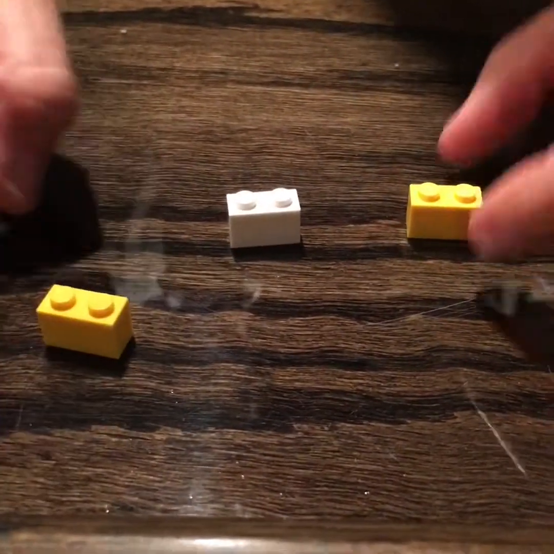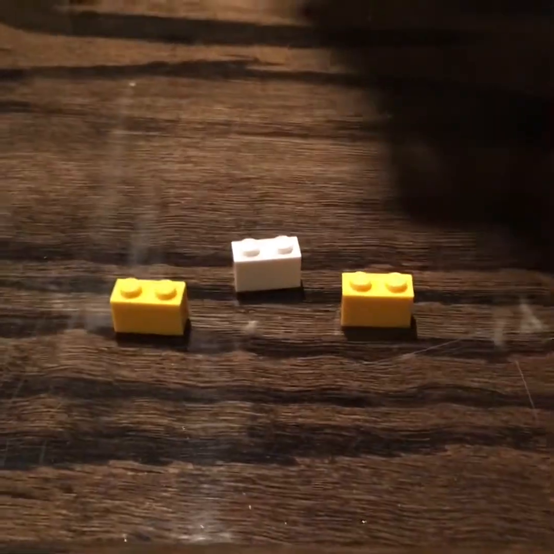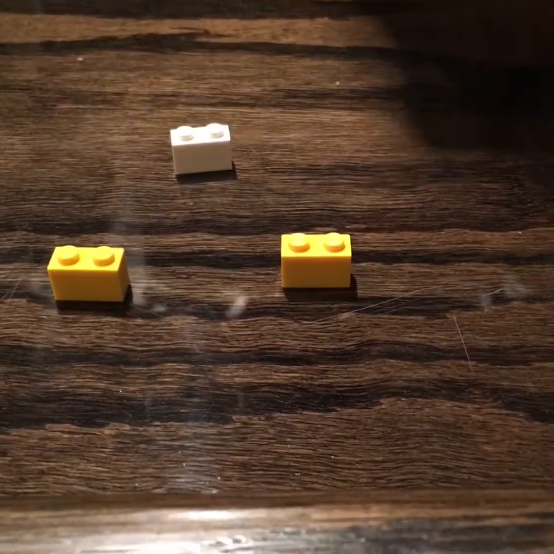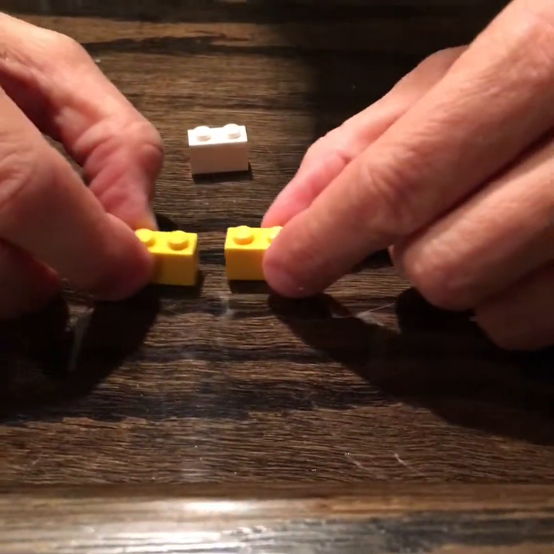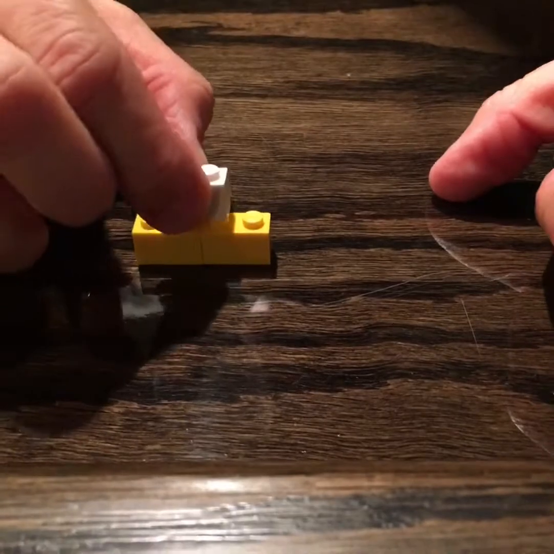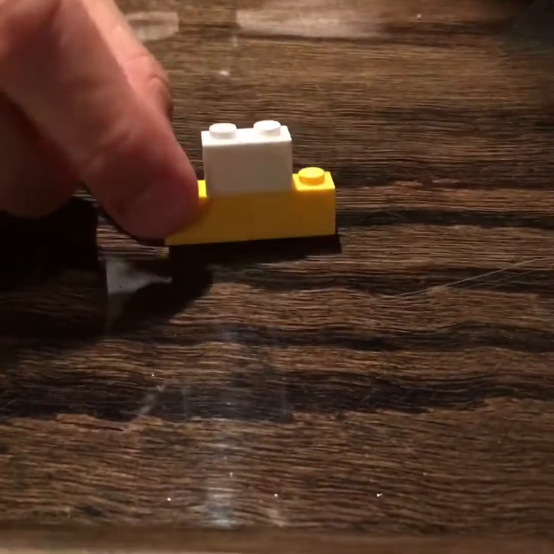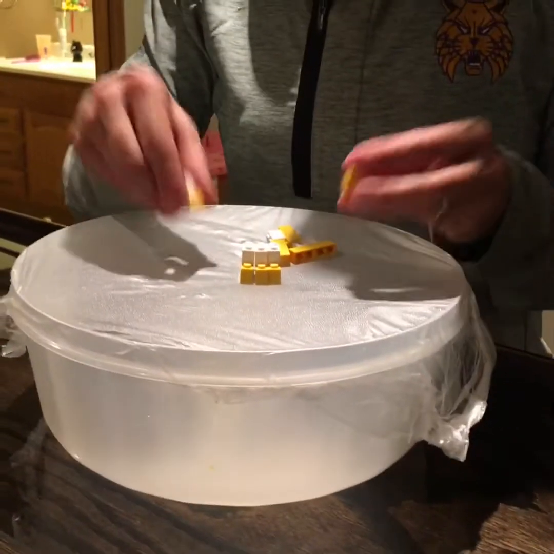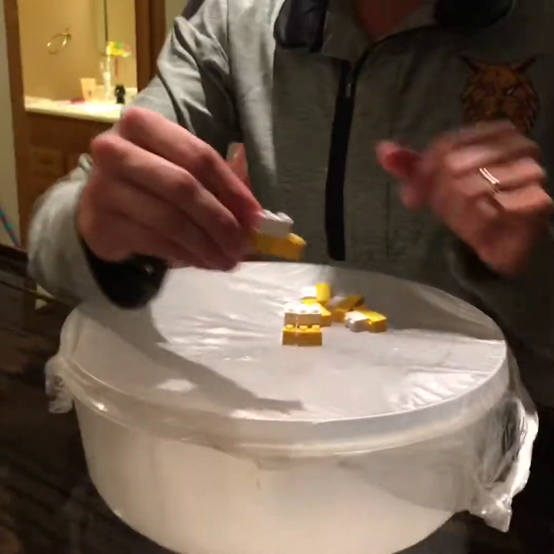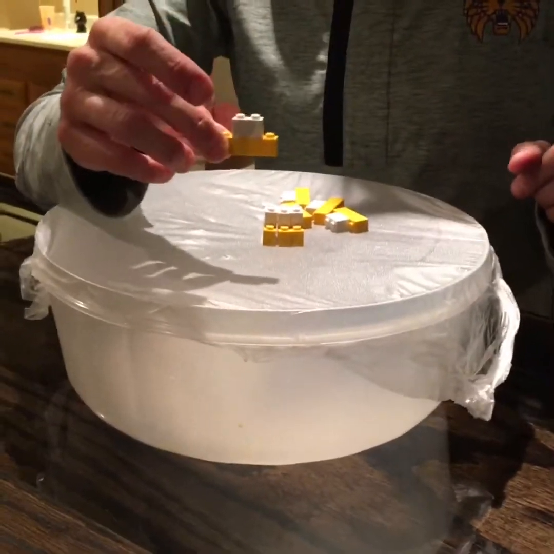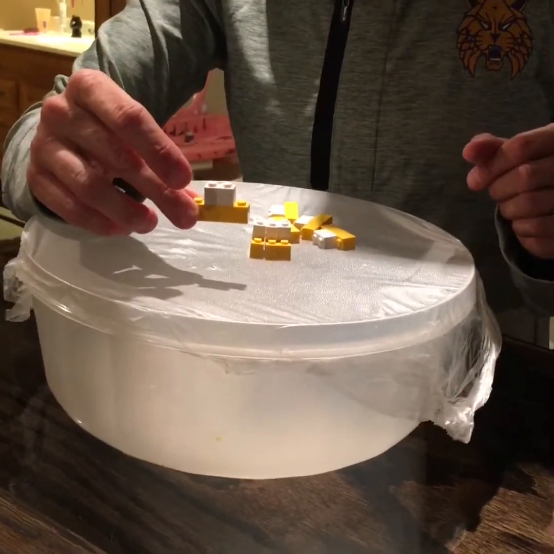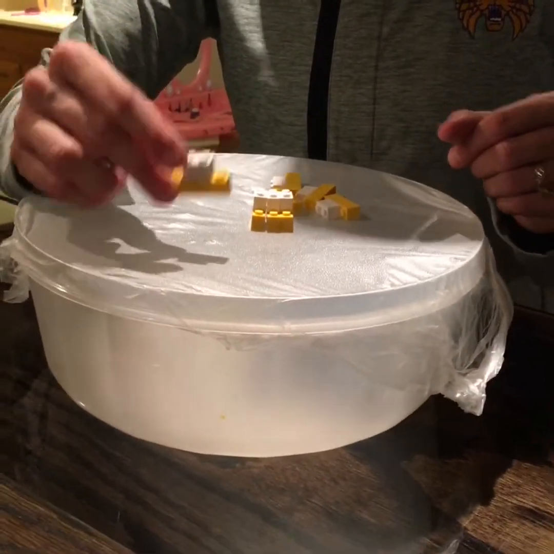So we've already said that these are going to be our hydrogen atoms. And this is an oxygen atom. What happens is these atoms get close together and they actually stick together to make one little molecule of water. Now that we have a molecule of water, I want to show you what happens when lots of molecules of water come together and what happens when it's cold.